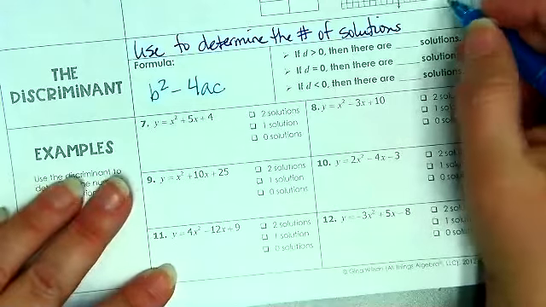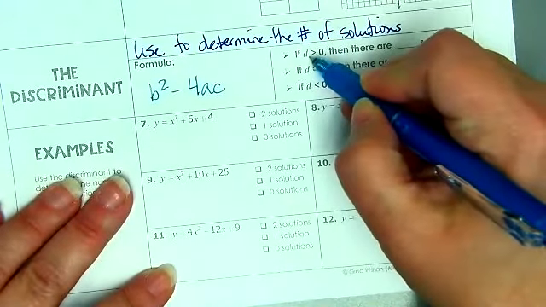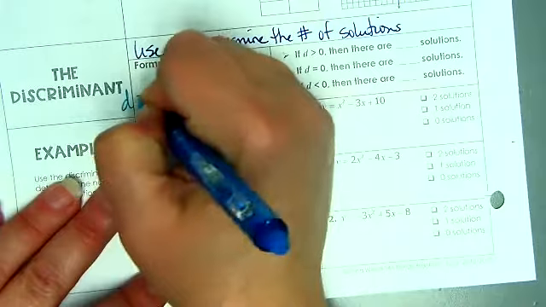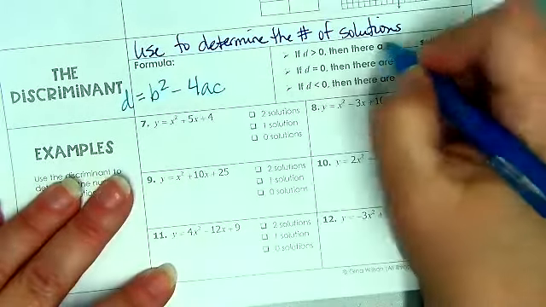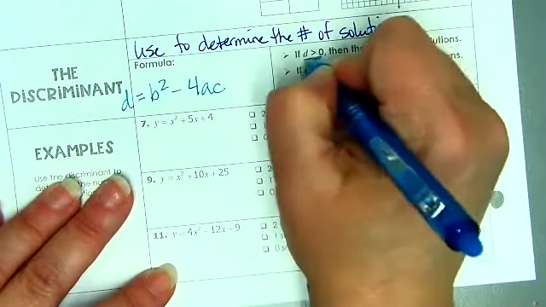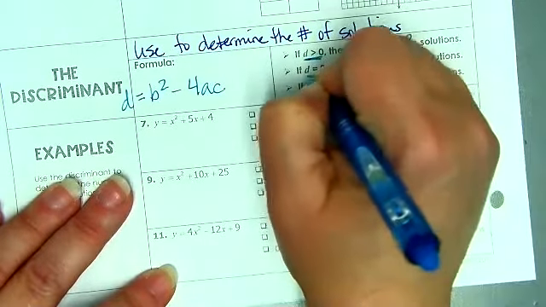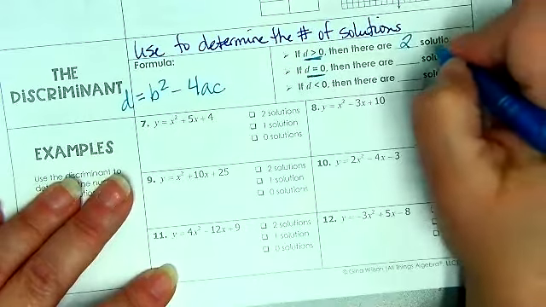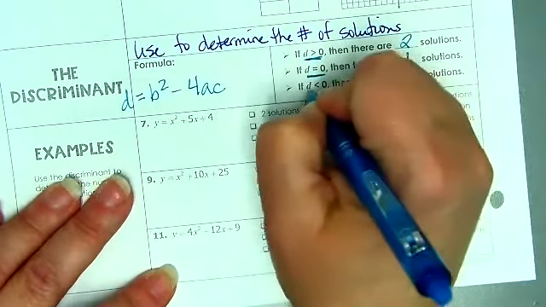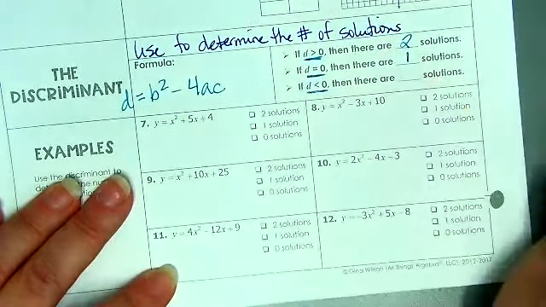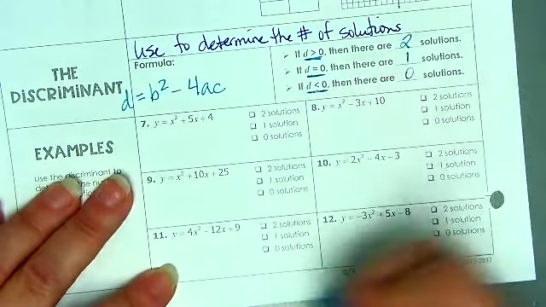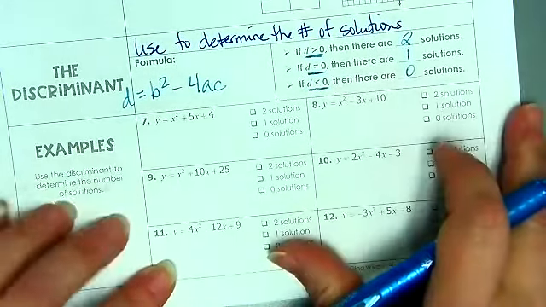Okay. So D equals this information. If D is greater than 0, then there are 2 solutions. If D equals 0, then there is 1 solution. If D is less than 0, then there are 0 solutions. So we just have to plug into the formula and solve.